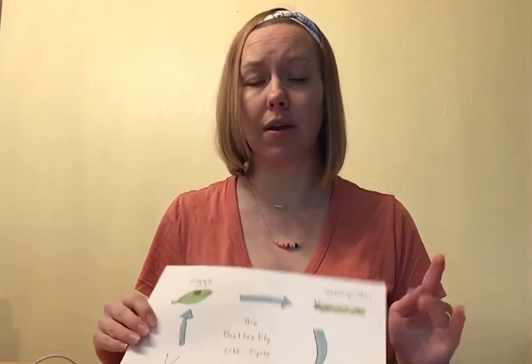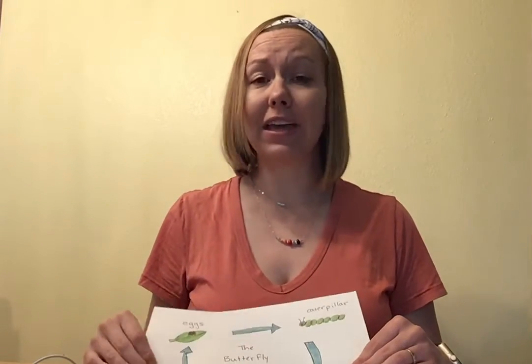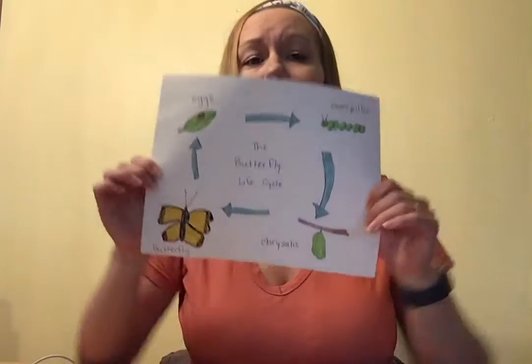I have a little challenge for you. You can do this instead of one of your free choice activities, or instead of a science or something. You can do this either as an extra activity or in place of one of the other activities if you want. I would like you to maybe draw me a butterfly life cycle.